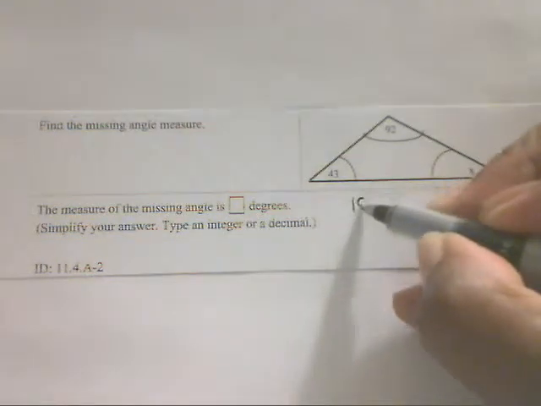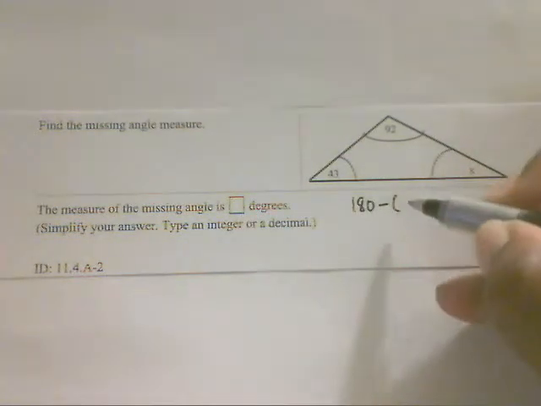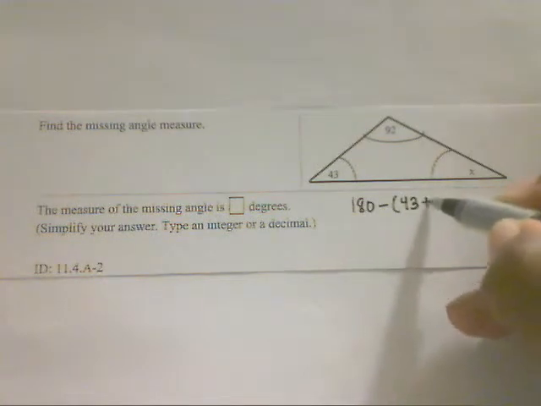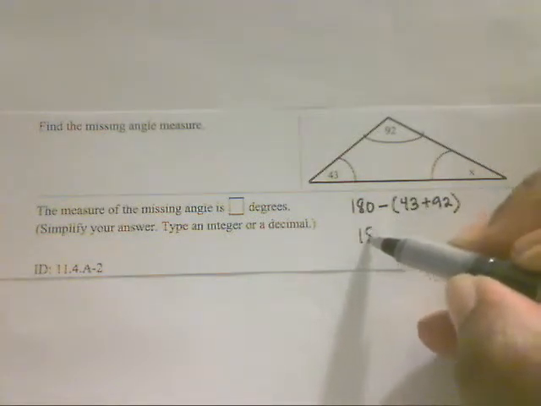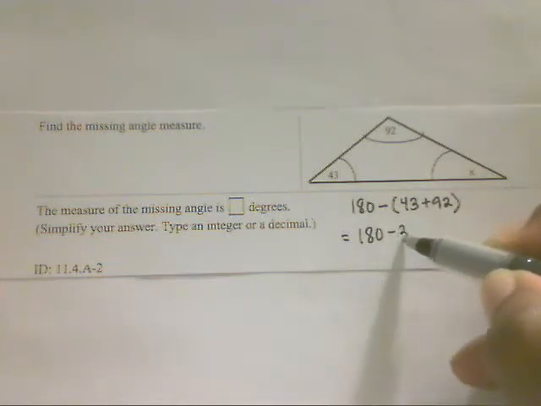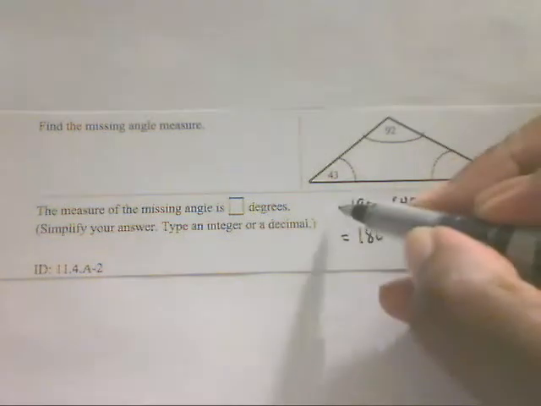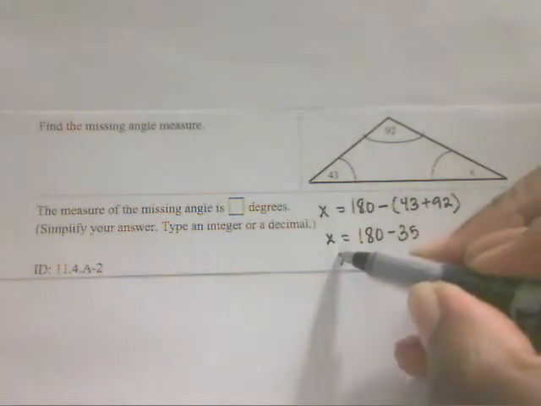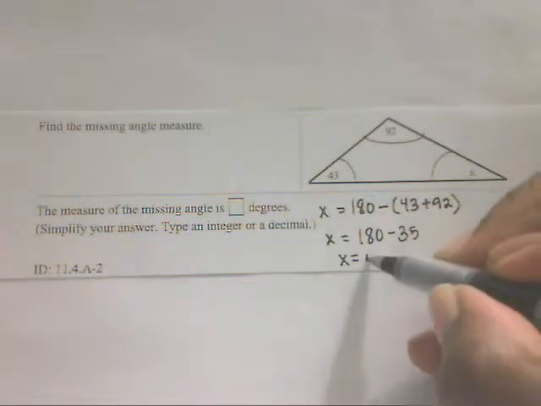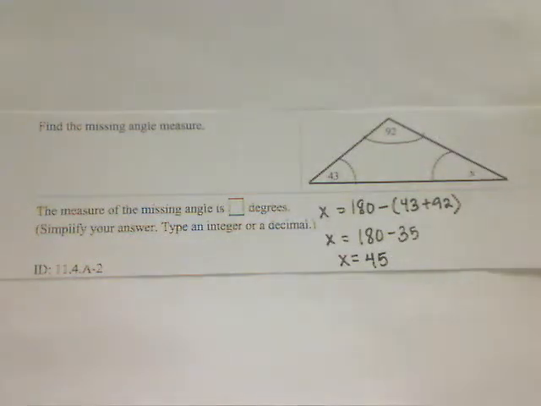So we know we're going to have to take 180 and subtract from it the sum of these two angles, 43 plus 92. Well, 43 plus 92 is 135. So now you have 180 minus 135. And 180 minus 135 will give you 45. So the missing angle, which is called angle X here in this case, would be 45.